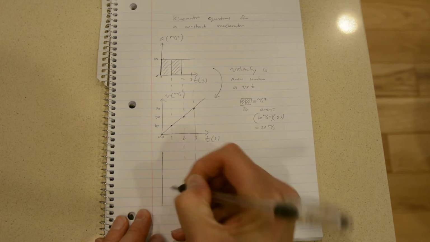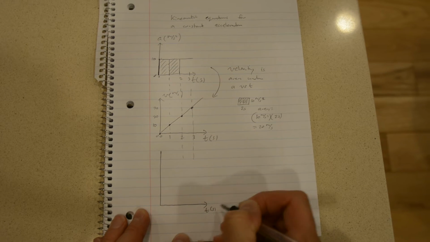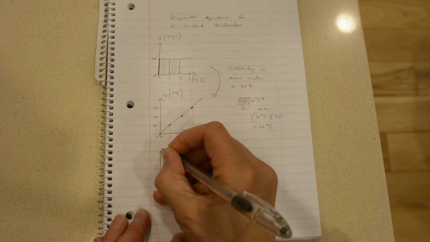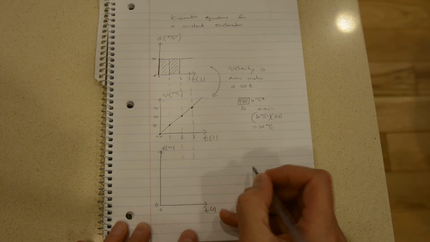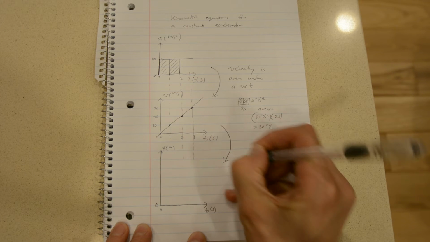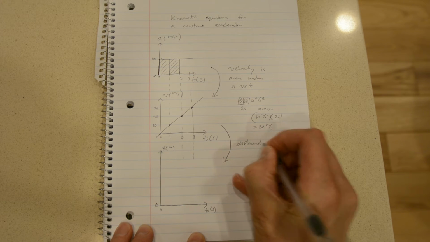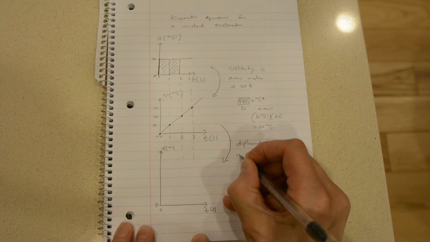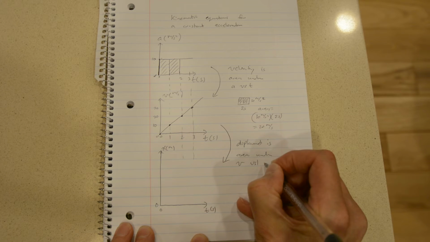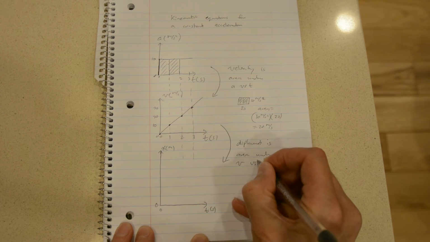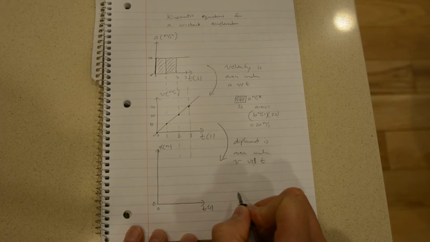So we're expecting one more graph. Time again on the bottom in seconds. And our next one is displacement in meters. Origin. And what Newton discovered: displacement is the area under a velocity versus time curve. So area under a velocity time curve.